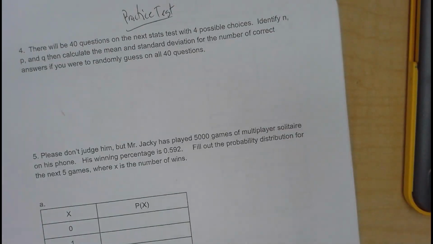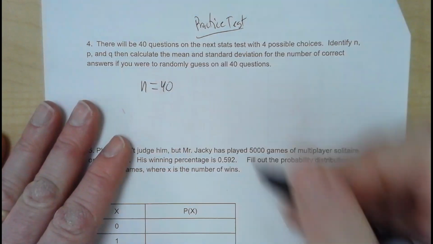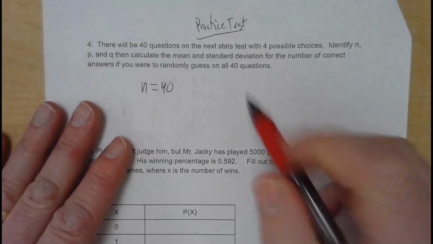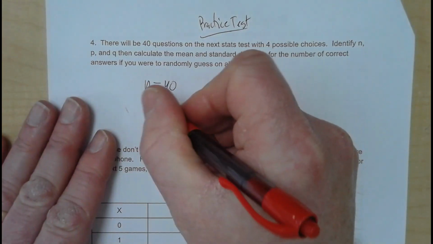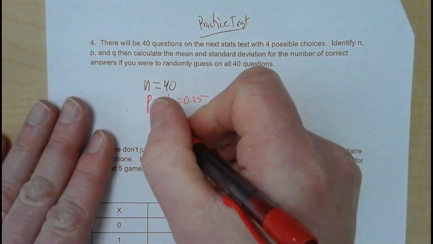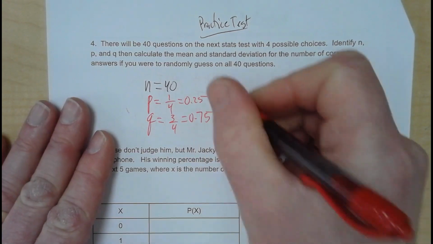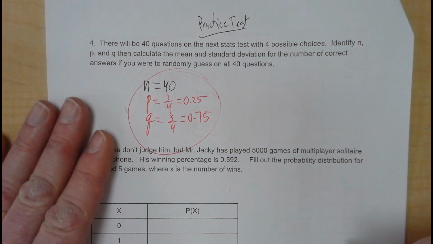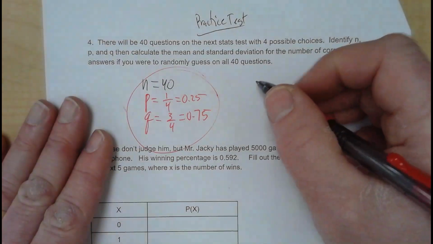Then we go into the binomial distribution. So there are 40 questions on this test. So n is equal to 40. All right, you're just guessing blindly on this multiple choice test. There's 4 choices. So the probability of success is 1/4, which is the same thing as 0.25, right? The probability of failing to get it right is 3/4 or 0.75. So those are the important things that you need to do. Okay? So I identified n, p, and q, and then calculate the mean and standard deviation.